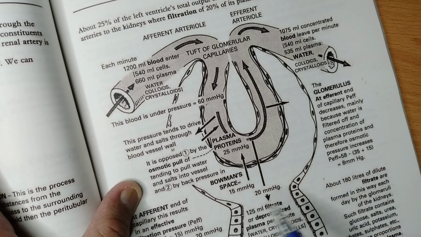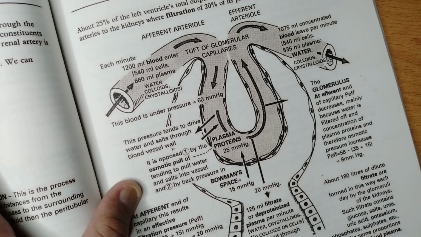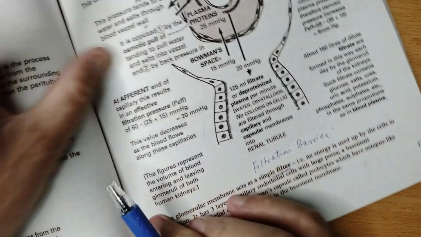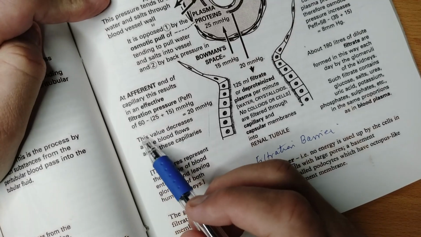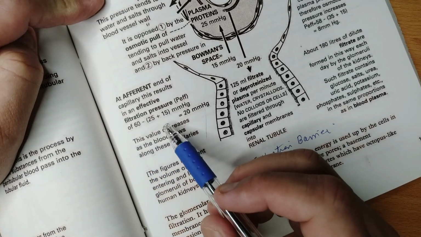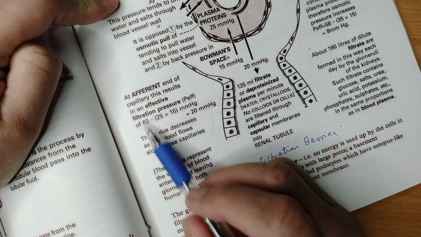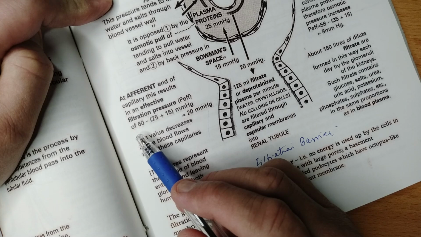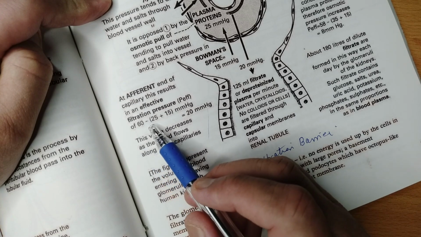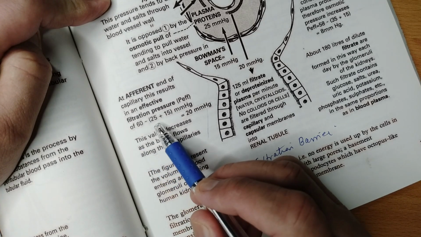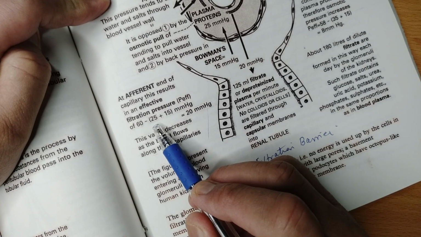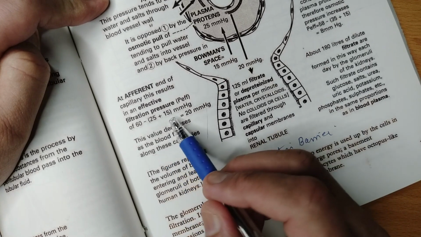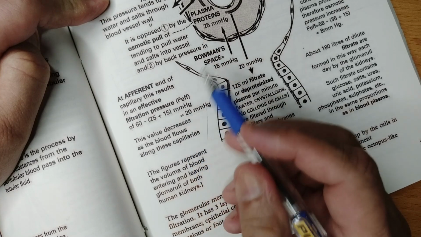So 60 millimeters of mercury at the afferent arteriole end is the hydrostatic pressure of blood, and this is the filtration pressure which forces the blood out of the glomerulus into the urinary space of Bowman's capsule. But this 25 millimeters of mercury is the osmotic pressure of plasma protein, and this is the interstitial pressure, which tends to keep the fluid inside.